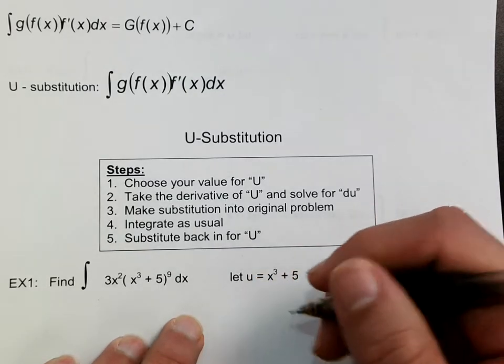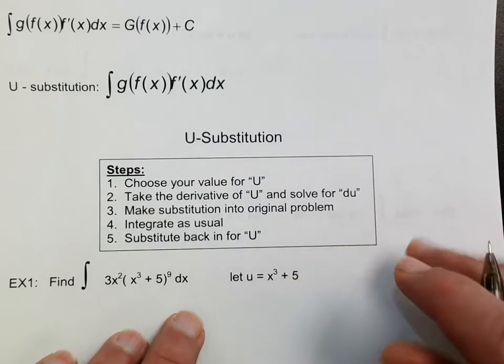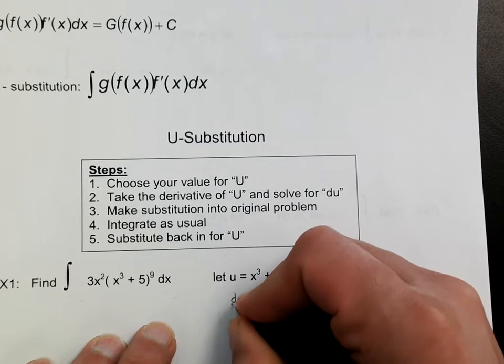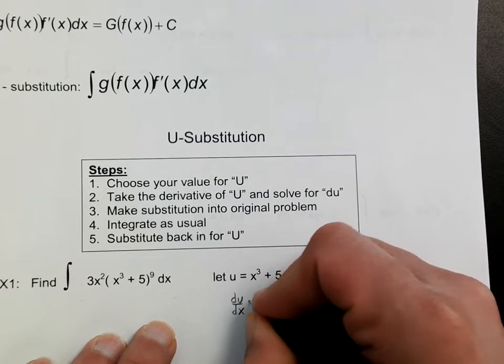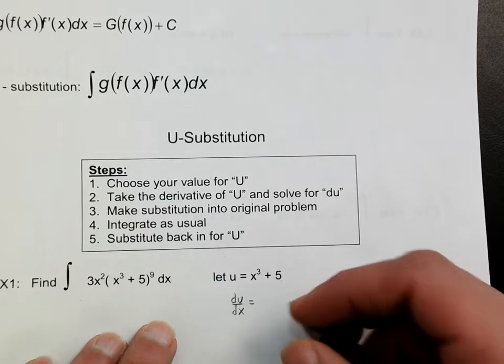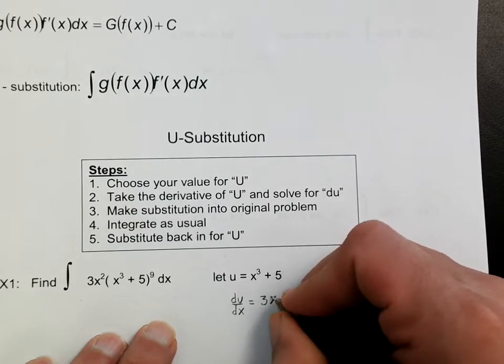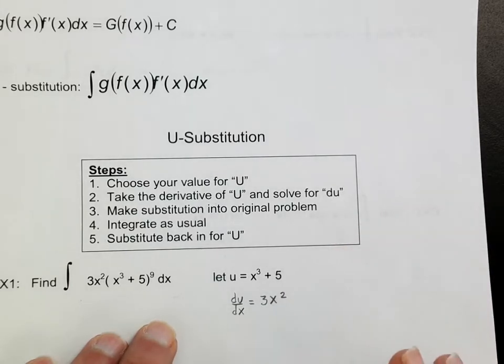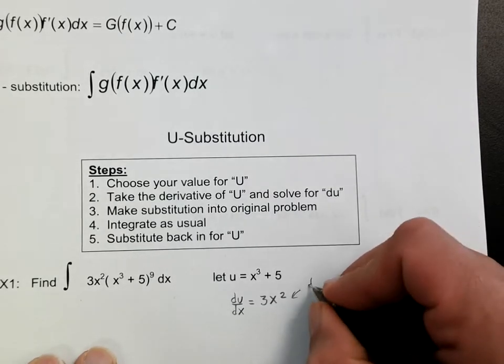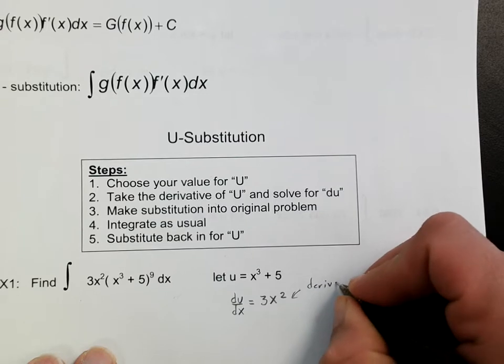Alright, so if I take the derivative of U, in this case, I'm going to take the derivative of U with respect to x. So I have du dx. The derivative of x cubed plus 5 is just going to be 3x squared. Right? So again, this right here is the derivative of U.